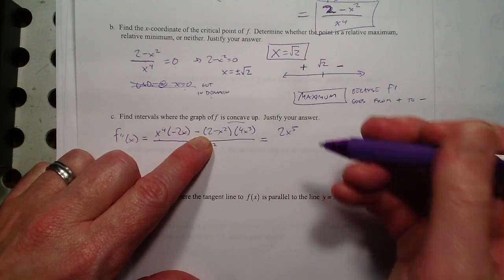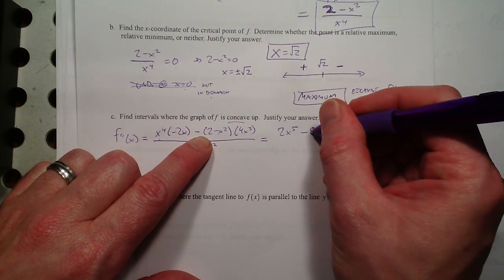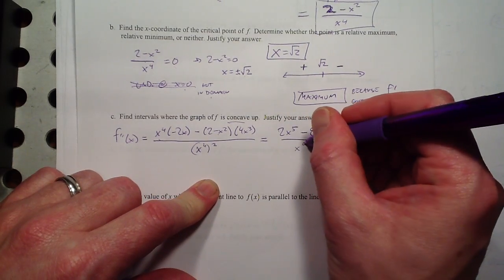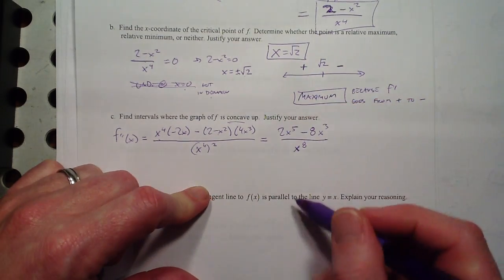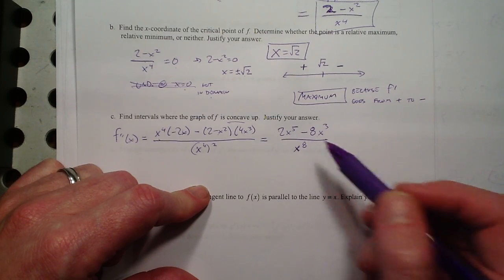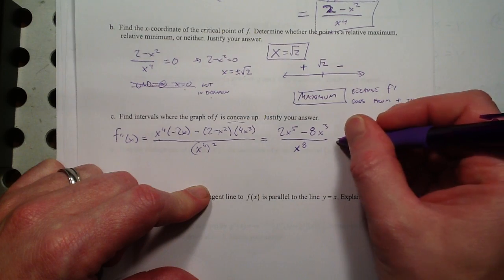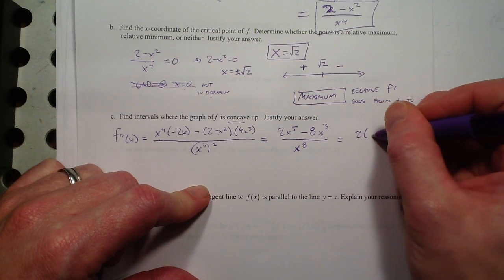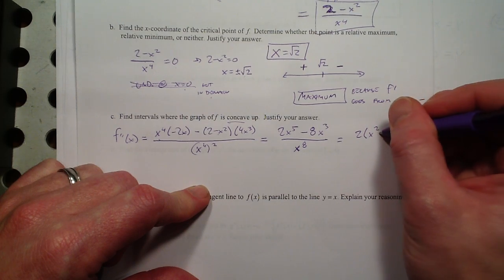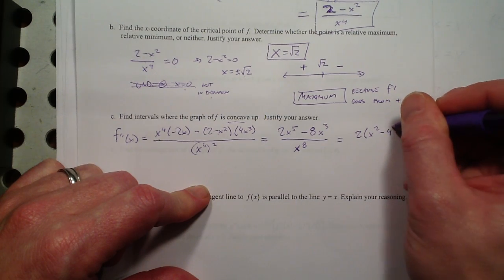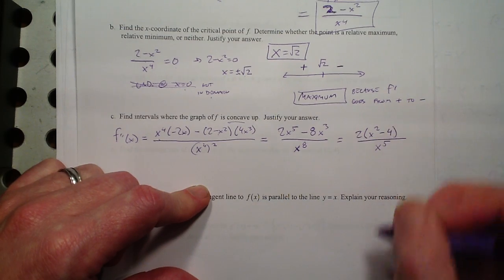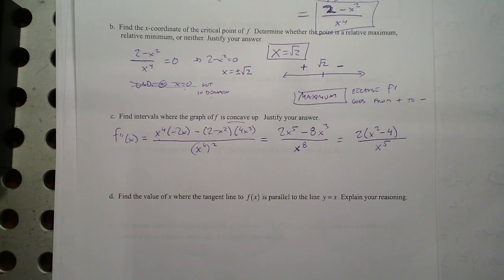If this is too many steps, you could break that up. But it does simplify to that, and then I can divide out x to the third and a 2 on the top. So that's 2 times x squared minus 4 over x to the 5th. After a little simplifying there.